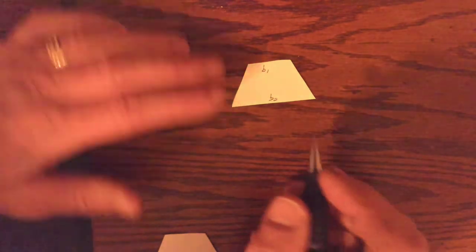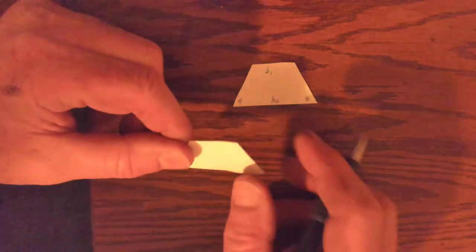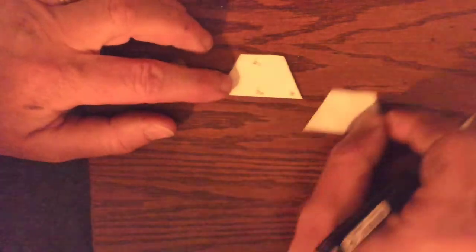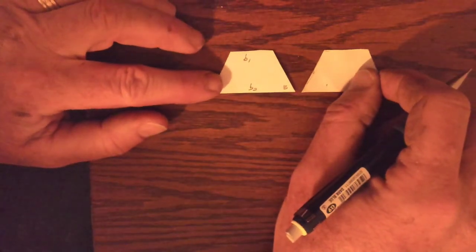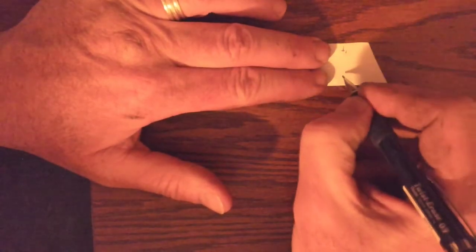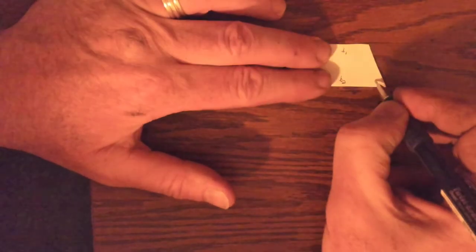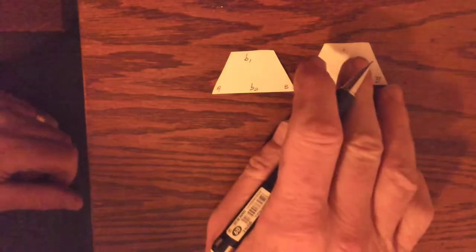Let's call this angle A and this angle B. I cut out an identical trapezoid, this one, and I'll label it the same way. Base 1, base 2, this is angle A, this is angle B.